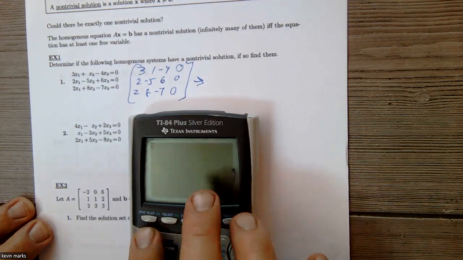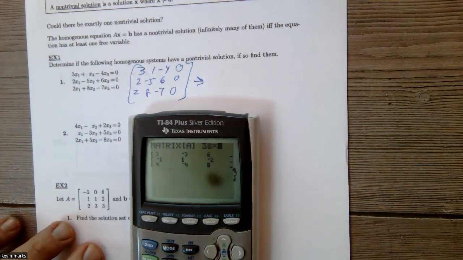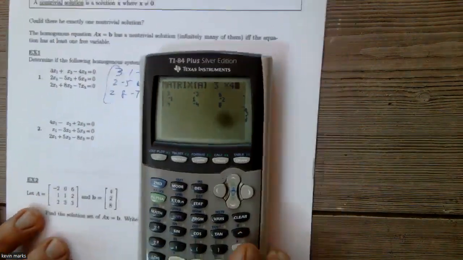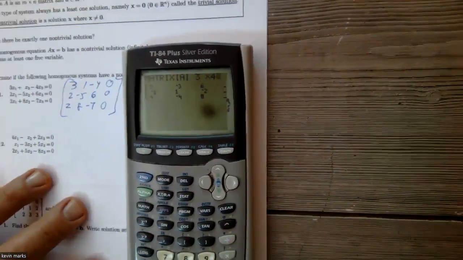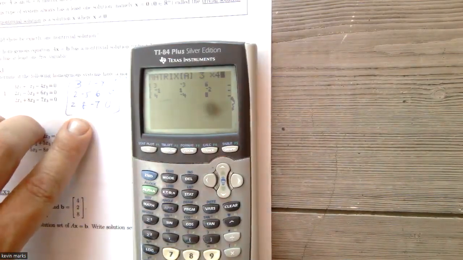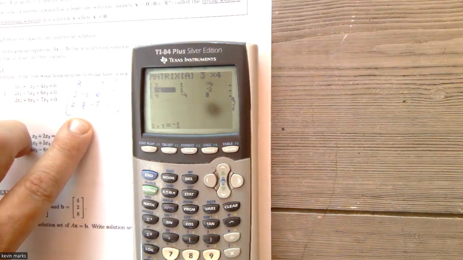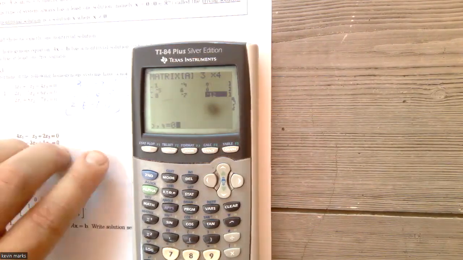So in this case, we do have a 3x4. We got 3, 1, -4, 0, 2, -5, 6, 0, 2, 8, -7, 0.